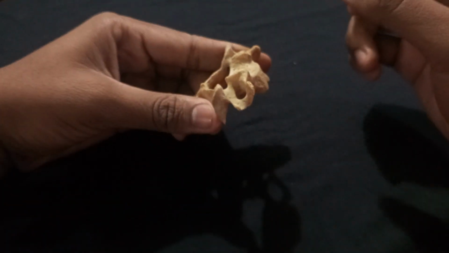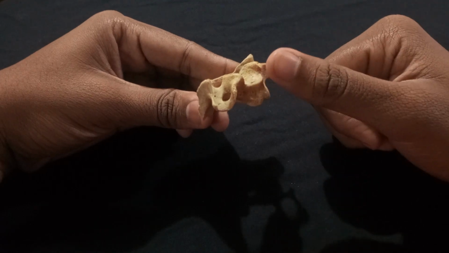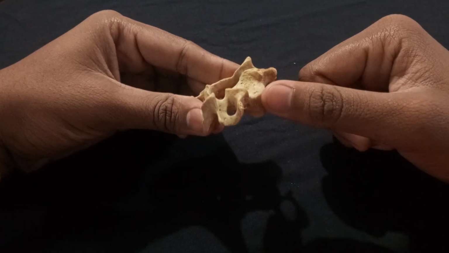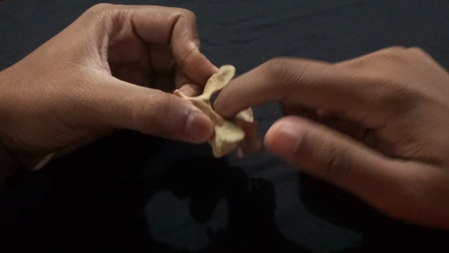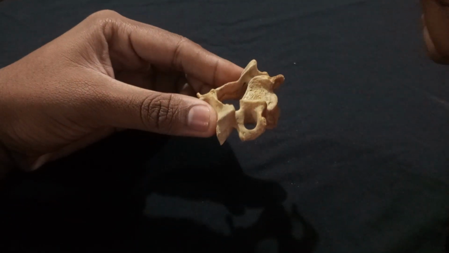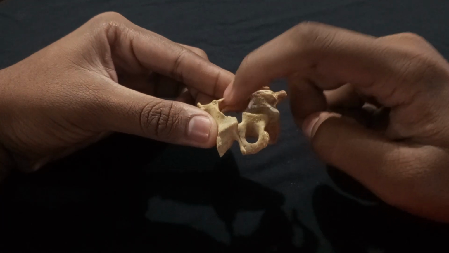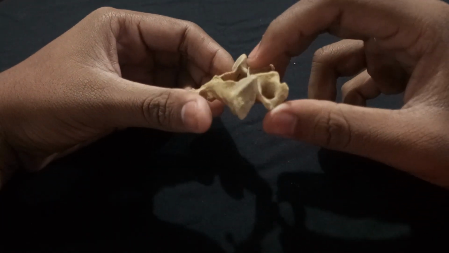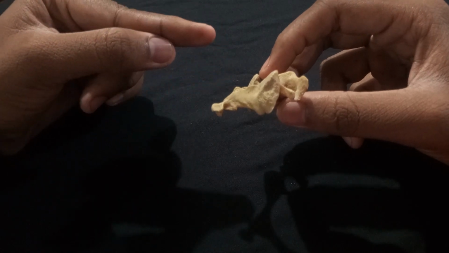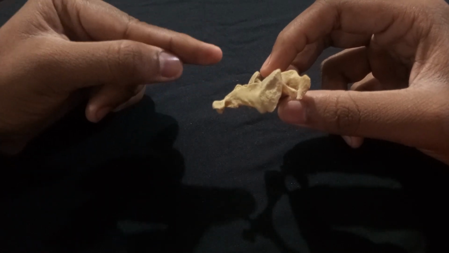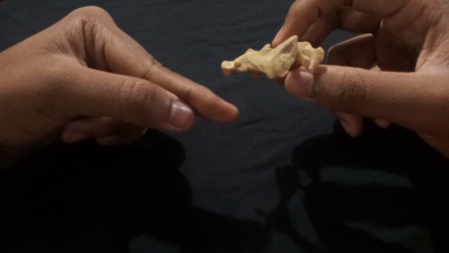So the ligaments of a typical cervical vertebra: the anterior longitudinal ligament is attached to the anterior surface of the vertebral body. The posterior longitudinal ligament is attached to the posterior surface of the vertebral body. The ligamentum flavum is attached to the anterior aspect of the lamina. The supraspinous ligament is attached to the superior vertebral spinous process and the infraspinous ligament is attached to the inferior vertebral spinous process.